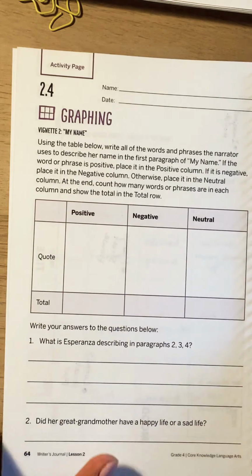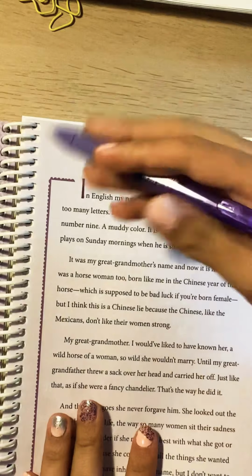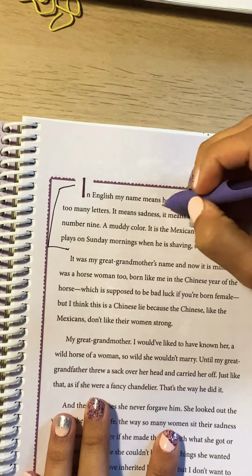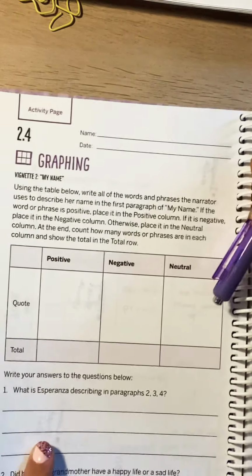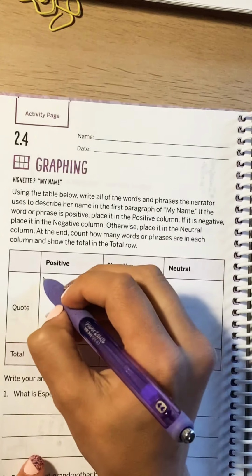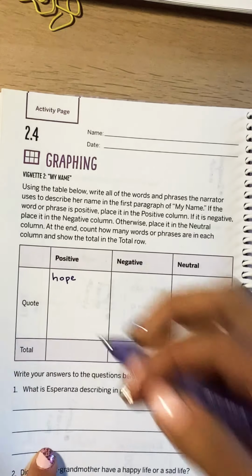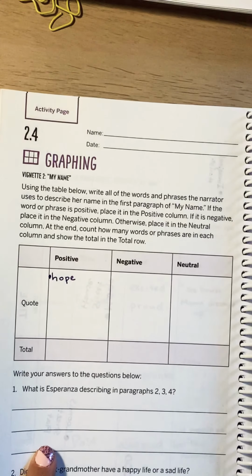Different things about her name in the first paragraph. Sorry, I keep having you guys flip back and forth. You can stay on this page and I'll find them for you. First paragraph, just right here. In English, my name means hope. Okay, hope. Is that positive, negative, or neutral? I would say hope is pretty positive, so I'm going to write it up here. But I'm writing it small. I'm not taking up the entire box because there are lots of different ways she described her name. So write these tiny. Okay, so far just hope.